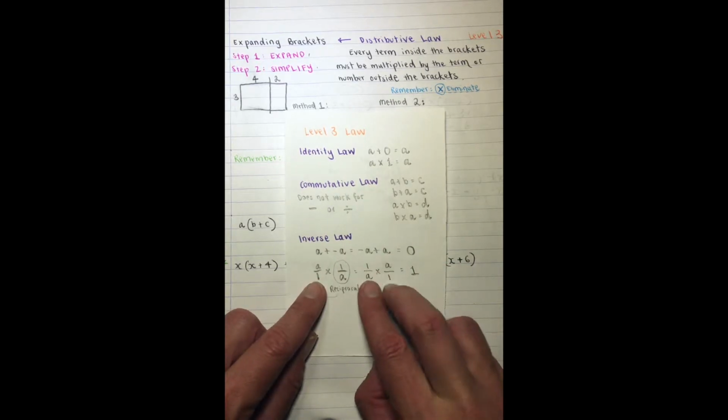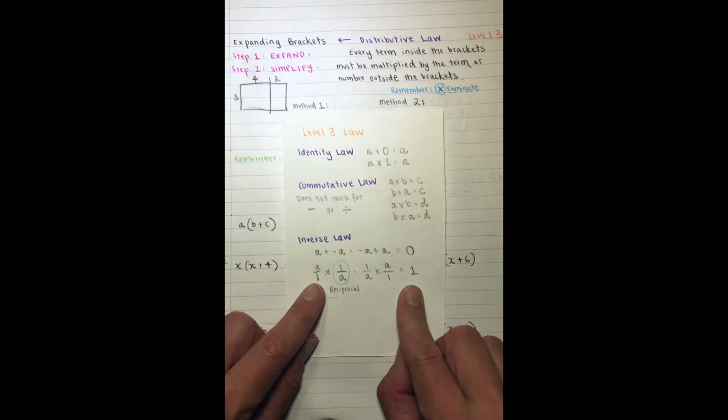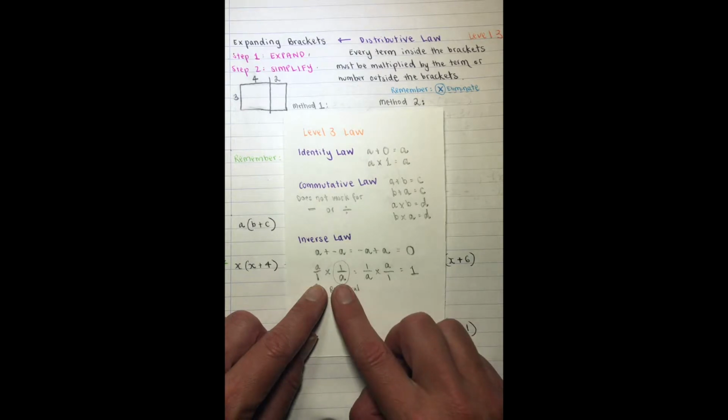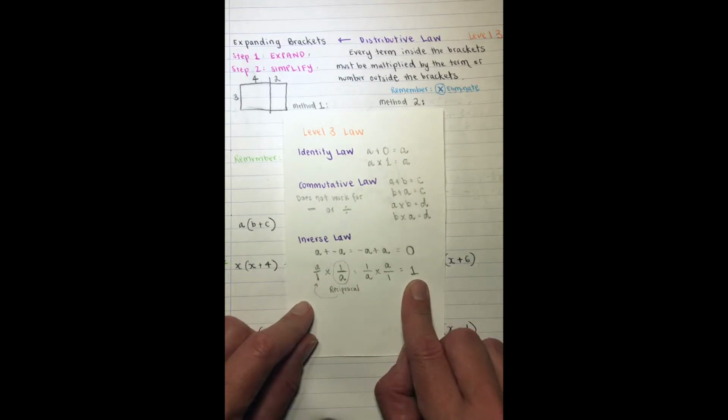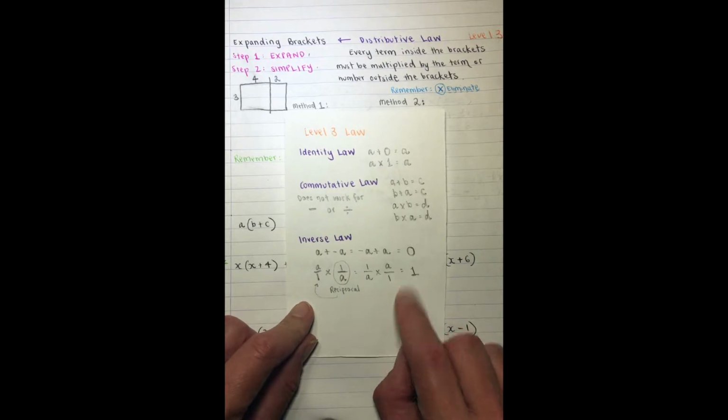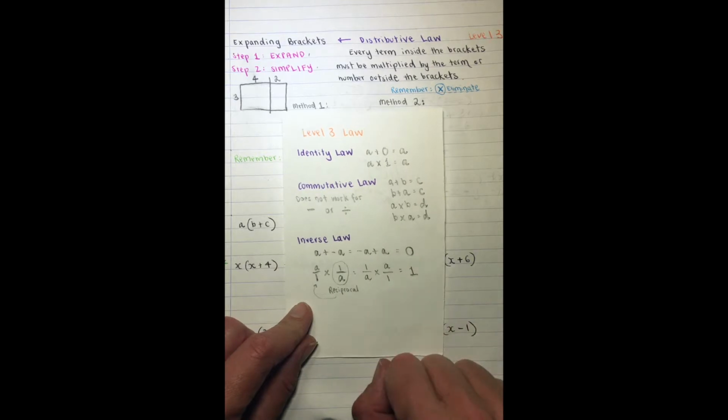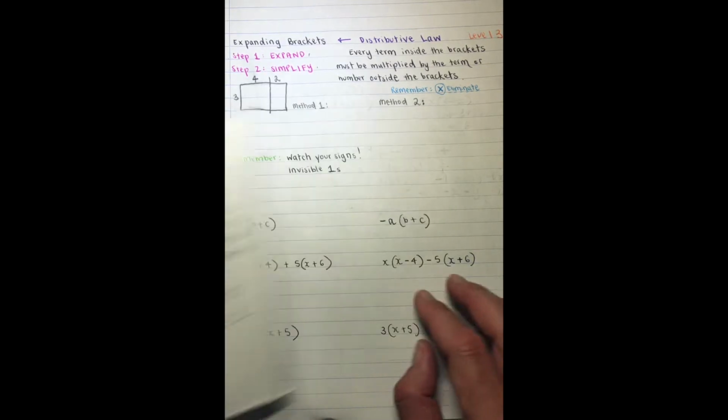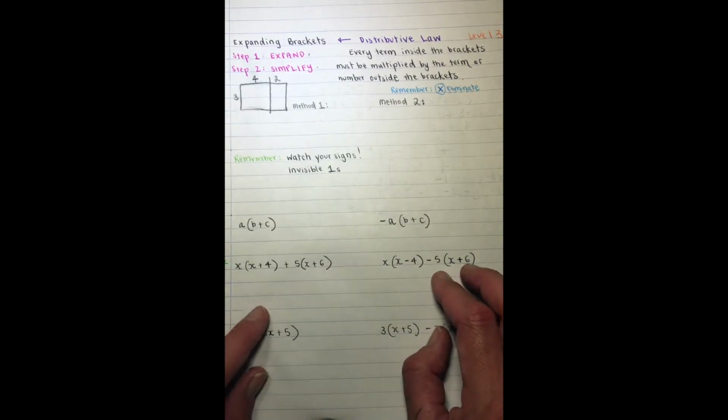We end up at 1. Any number times its reciprocal, we end up at 1. Think about it: 3 times 1/3, yep, I get 1. 1/3 times 3, yep, I get 1.